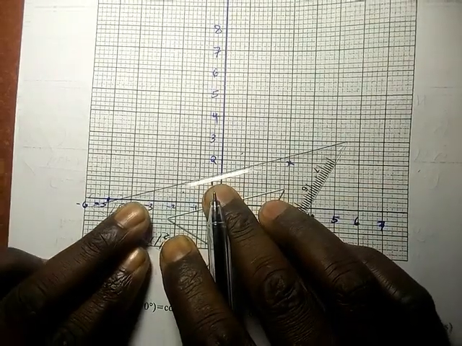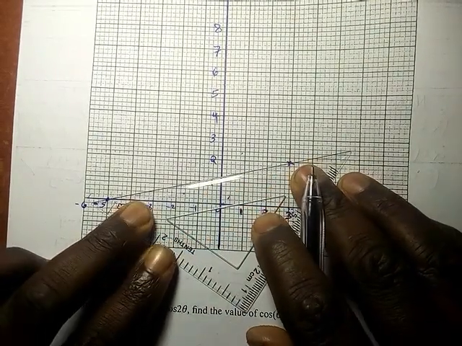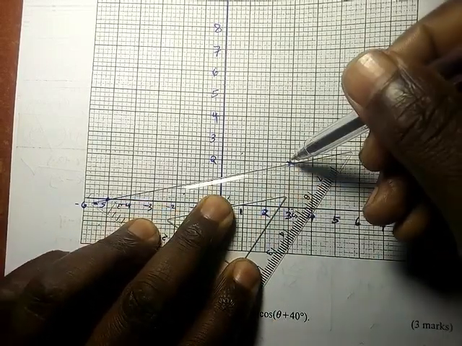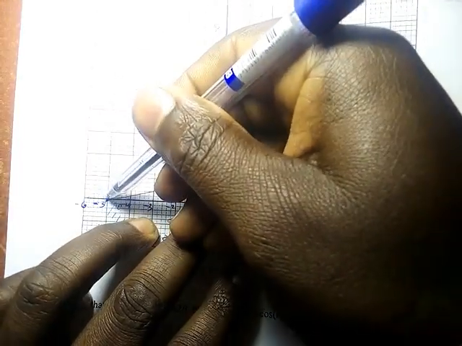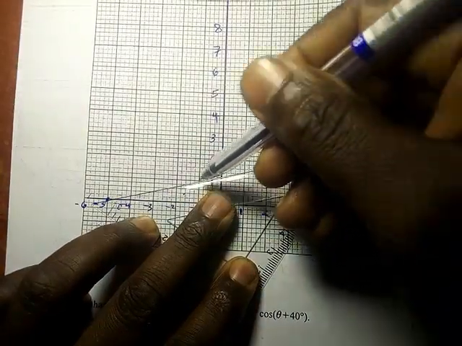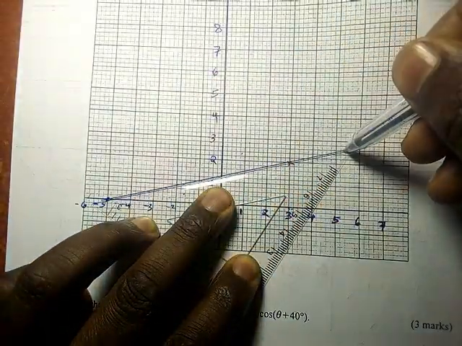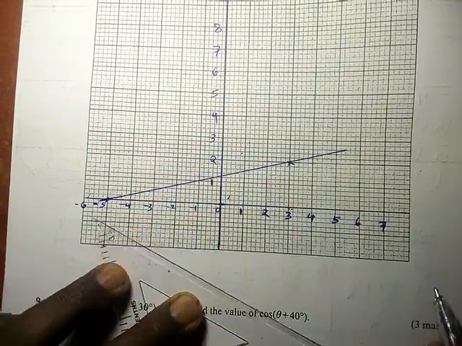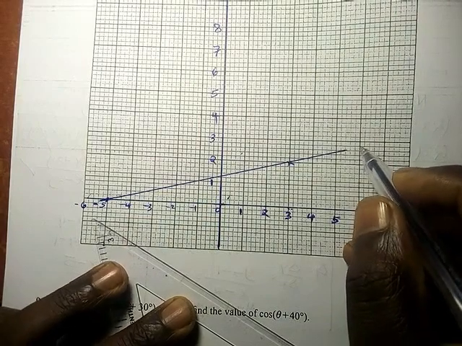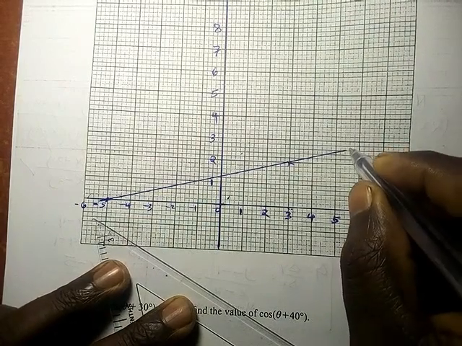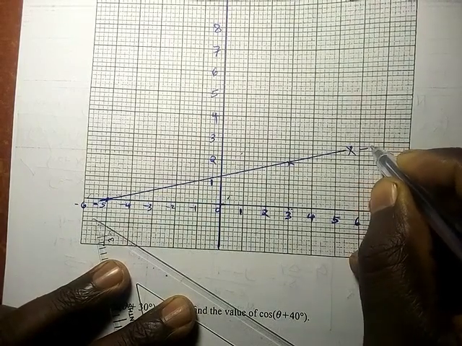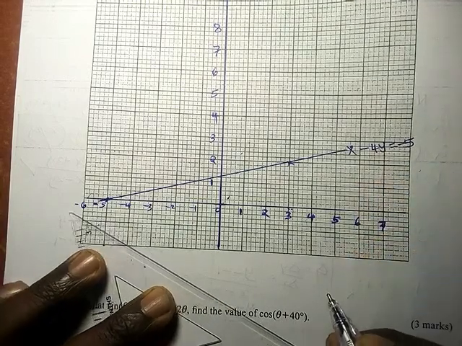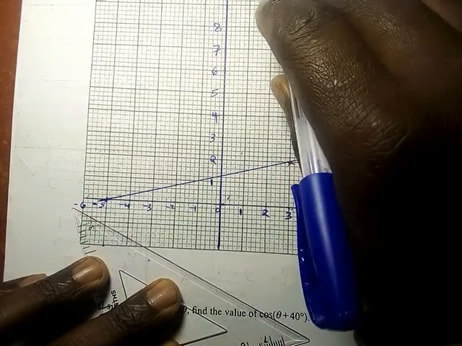I will draw my line here. I have drawn my line, and this is my line x minus 4y equal to negative 5.